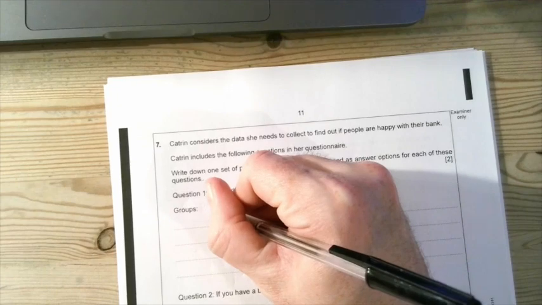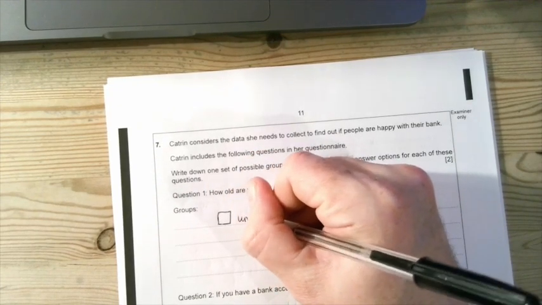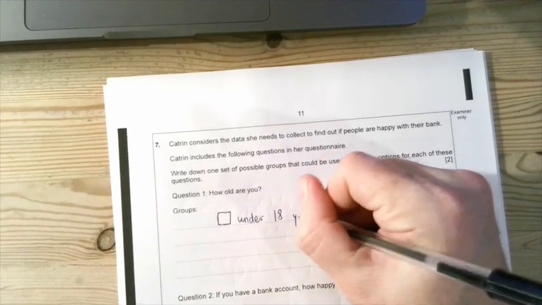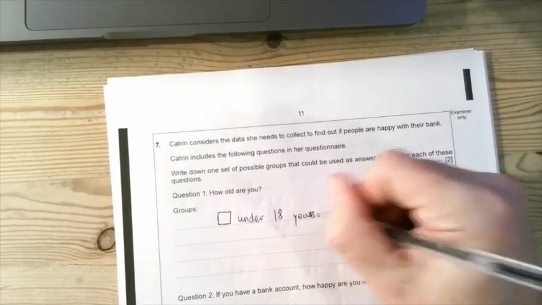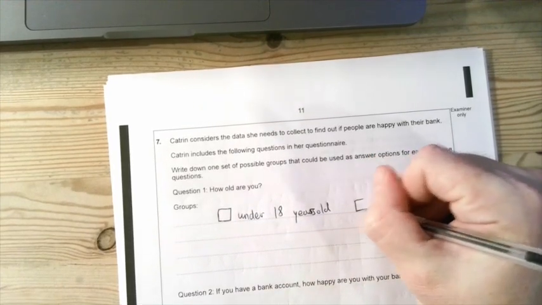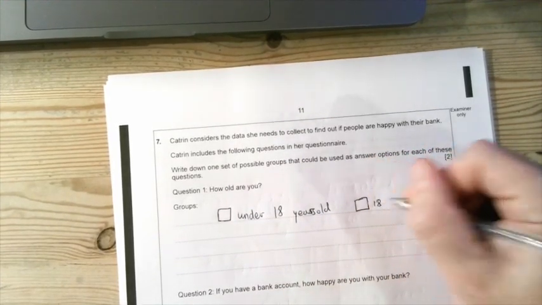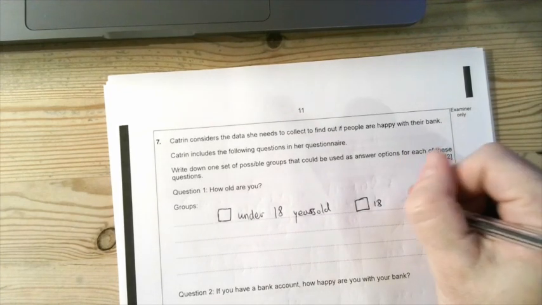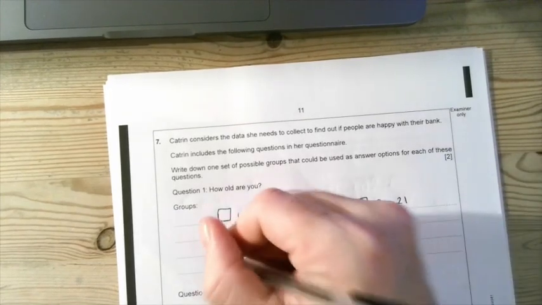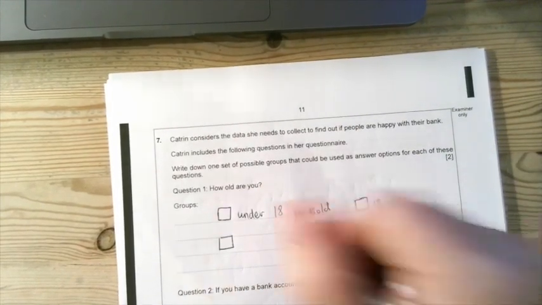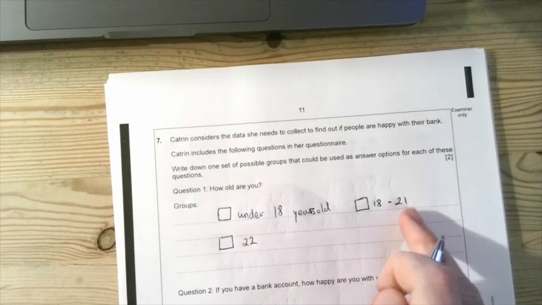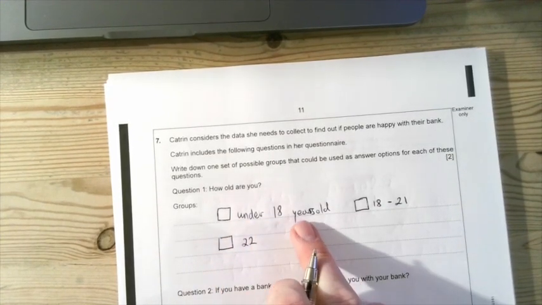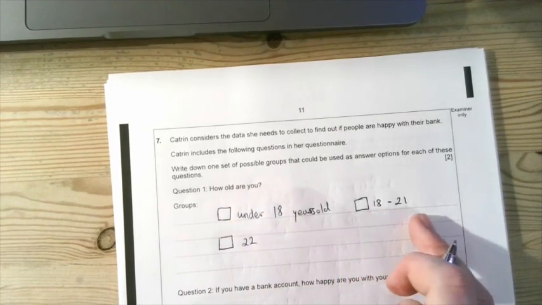So one of the groups I'm going to ask for would be maybe something like under 18 years old. The next one I'm going to have is sort of young adults, so I'm going to have something like 18 to 21. The next thing I would have is 22, so no overlap. So if I'm under 18, 17 or under, then that's the box I'd tick. This one here, 18 to 21.